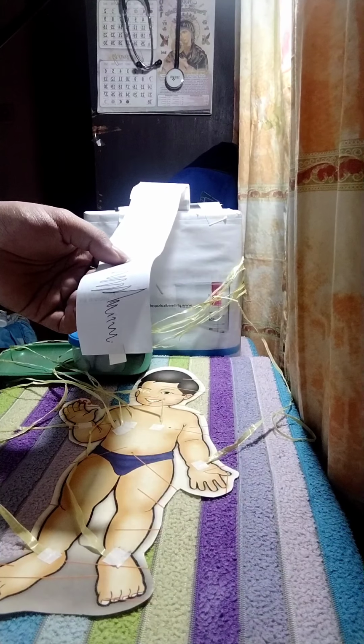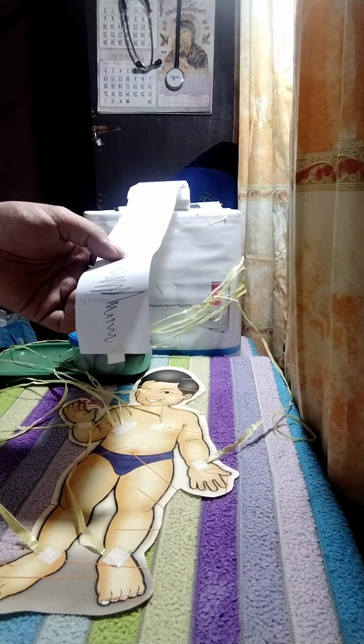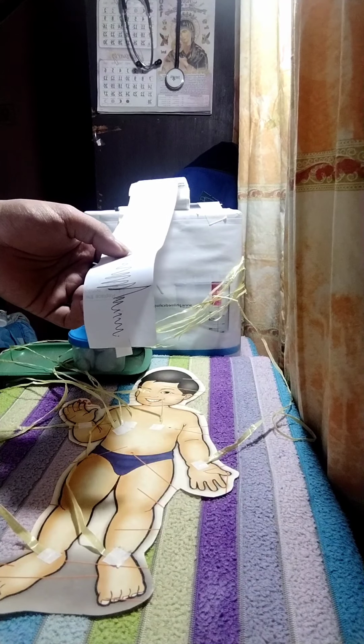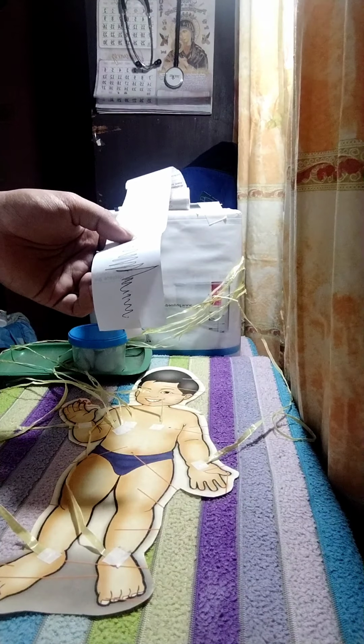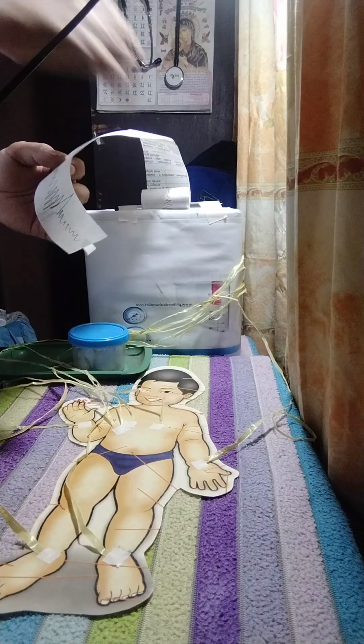Next, when the machine finishes recording all the 12 lead ECG, remove the electrodes and clean the patient's skin if necessary with adhesive remover for sticky residue.